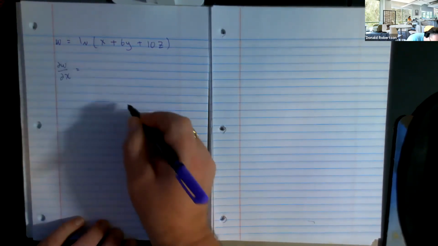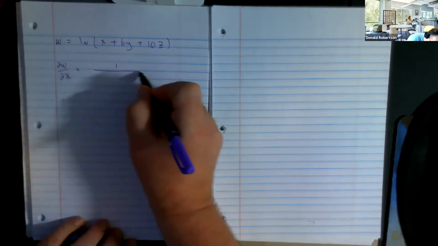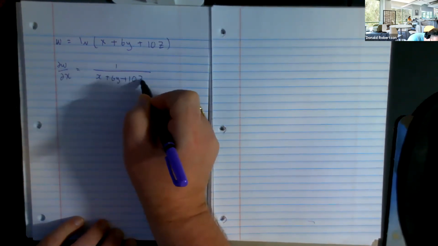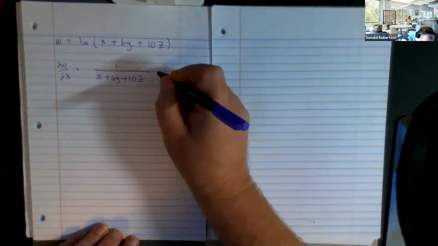Now, you want to do the partial derivative with respect to x. It's a chain rule, it's 1 over this ugly lot, right? Times the derivative with respect to x is what, just 1? So the answer would be 1.